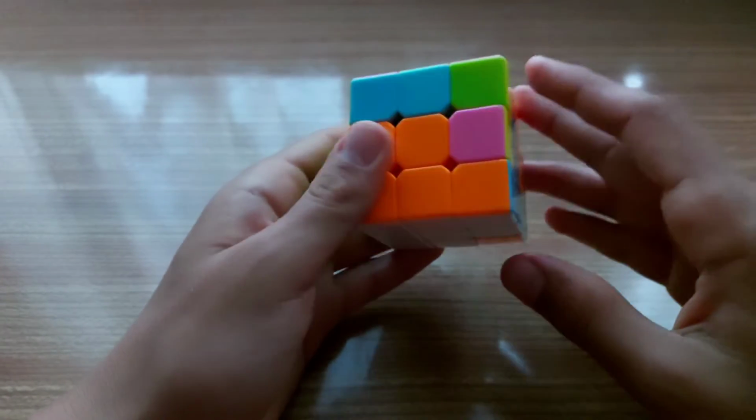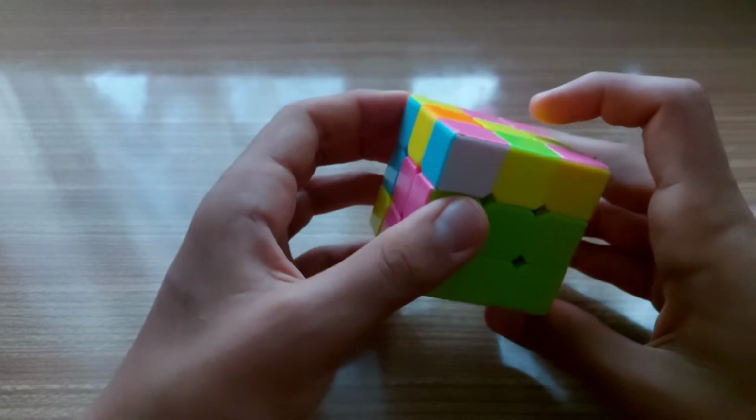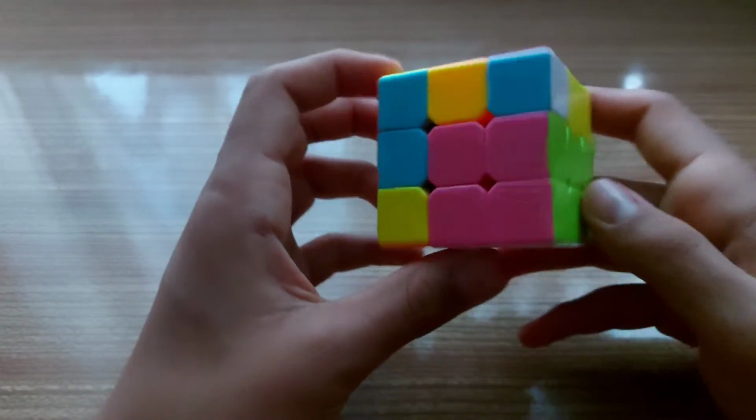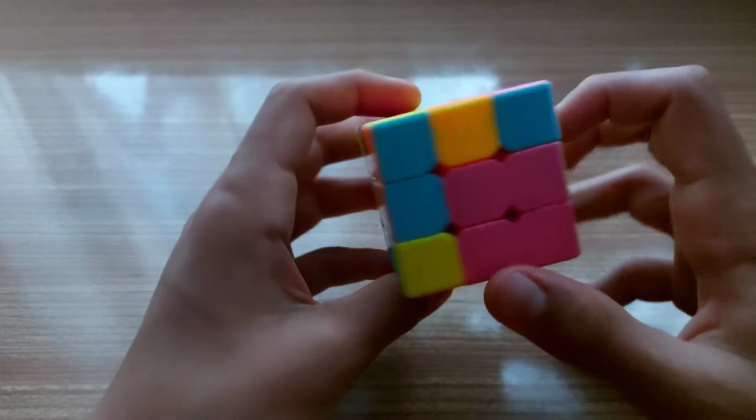Oh, and it actually works. So that's something I've learned as well today. It doesn't even matter what way you actually turn the face when it's white. So let's do another example. The final one is going to be white, pink and blue.